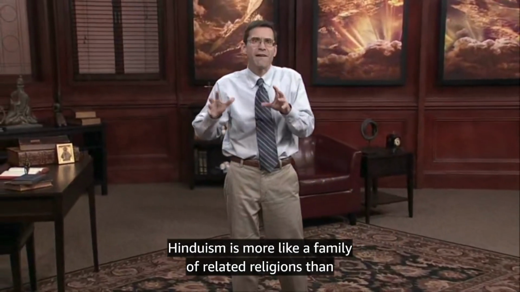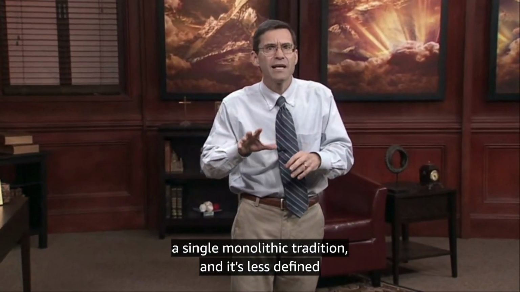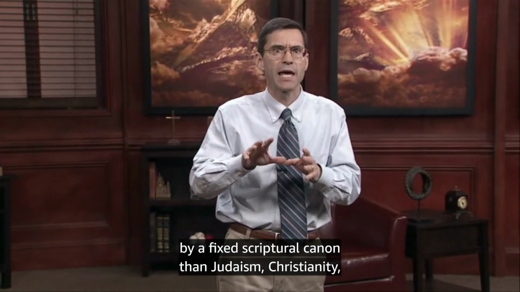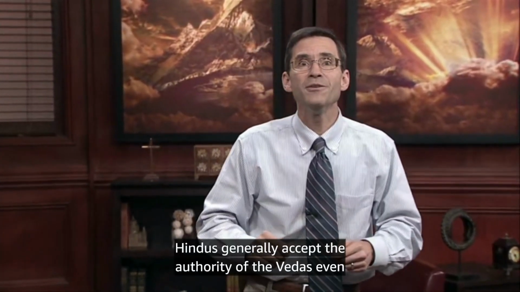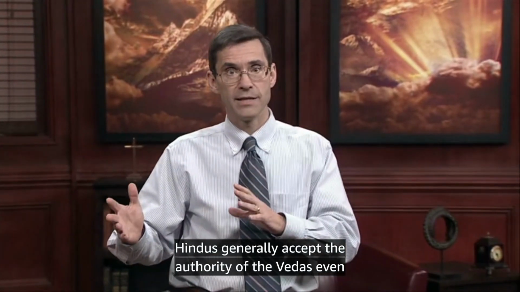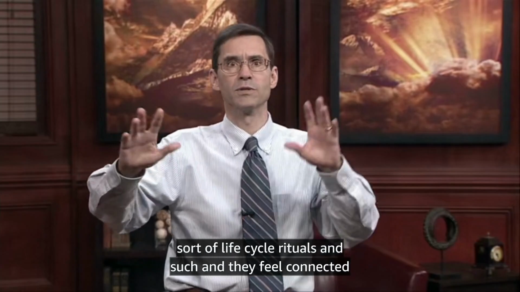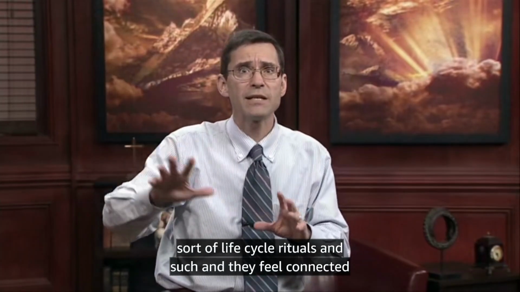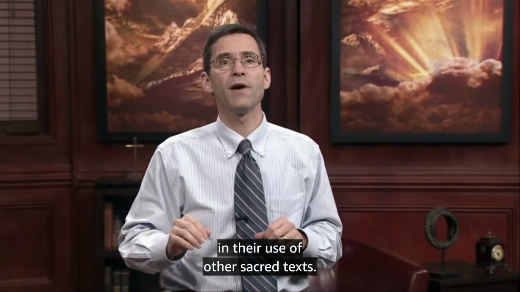Hinduism is more like a family of related religions than a single monolithic tradition, and it's less defined by a fixed scriptural canon than Judaism or Christianity or Islam. Hindus generally accept the authority of the Vedas, even if they encounter them only rarely, remember, sort of life cycle rituals and such, and they feel connected to the great epics, but there's a great deal of variation in their use of other sacred texts.